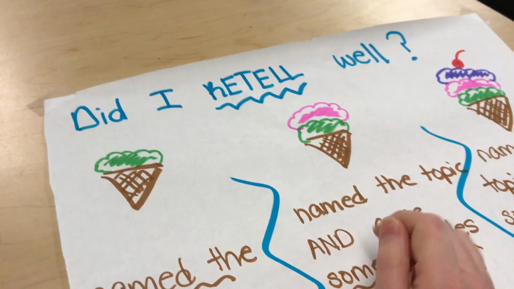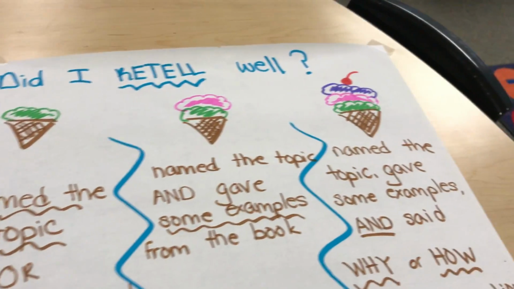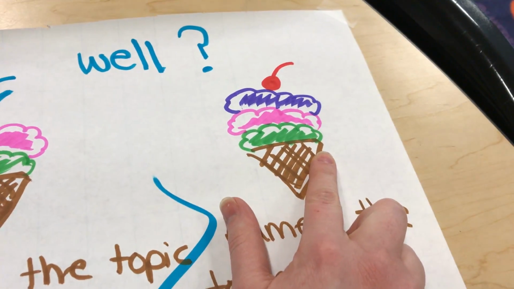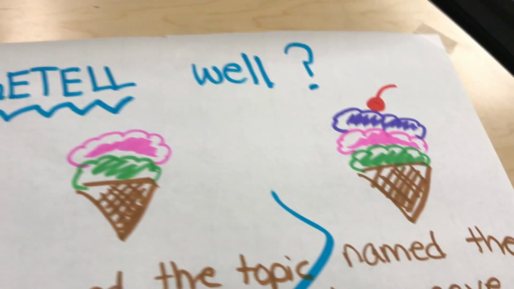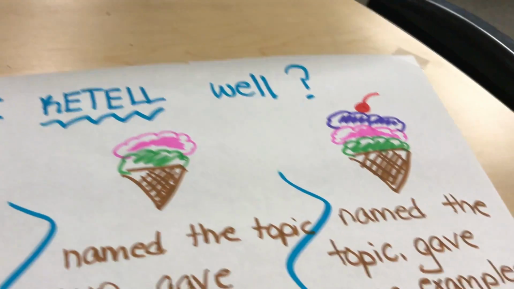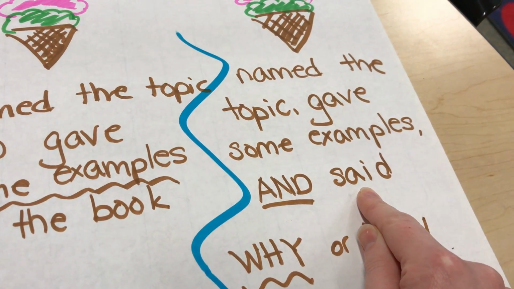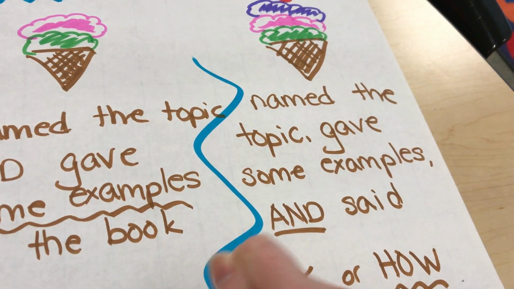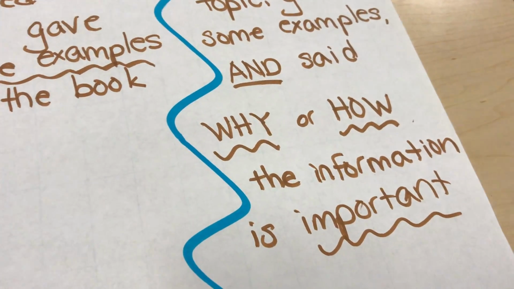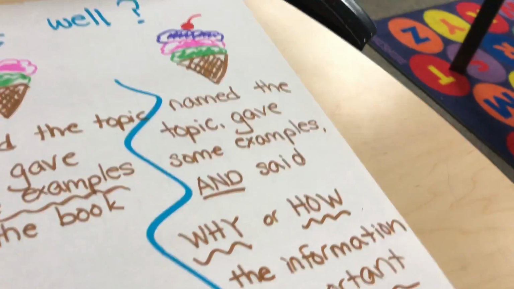So it's only two scoops. I name the topic and I give a couple examples, but not very many. But the triple scoop deluxe retell is what we want to do when we retell nonfiction well. Let's look at a triple scoop. When I give a triple scoop retell, I name the topic, I give examples, and I tell why or how the information is important. And I'm going to show you how I do that today.